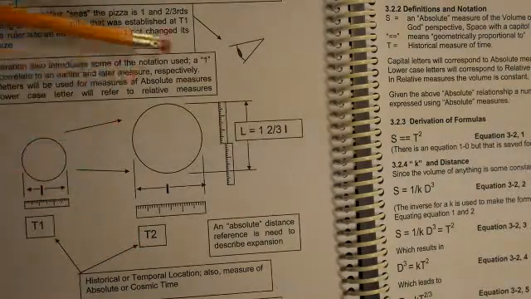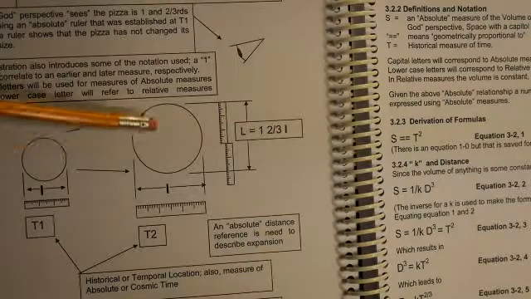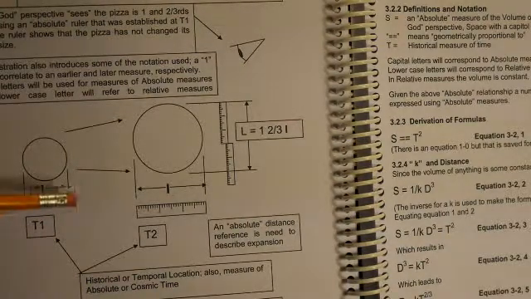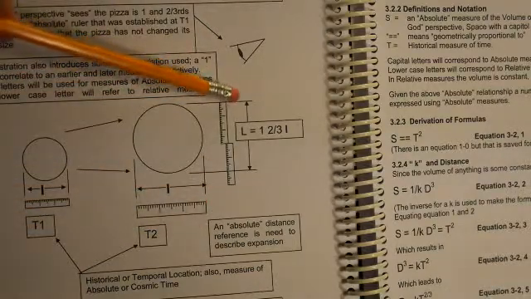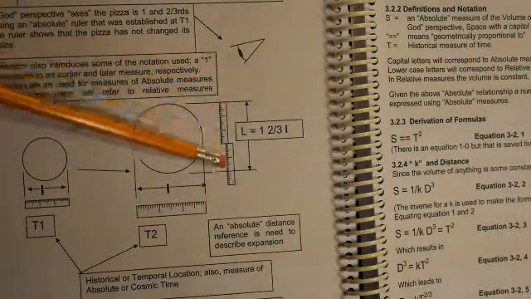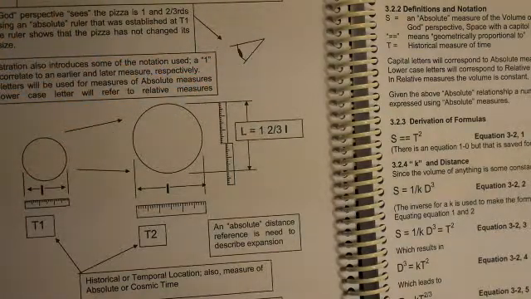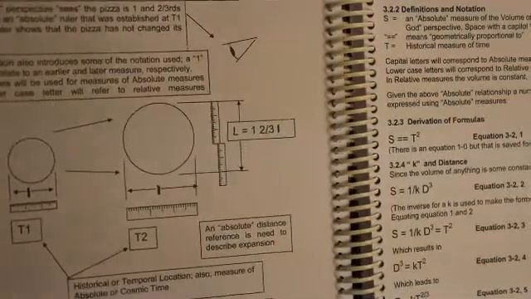Now, if we adopt an eye of God perspective, it is possible to see that the pizza has expanded, if it is arbitrarily chosen that the size of this ruler in the past is used to represent the size of the pizza in the future. The eye of God perspective can see that now the pizza is 1 2/3 times bigger than it was at T1. This introduces some of the terminology that will be used: absolute and relative measures of distance, and there will be time as well.